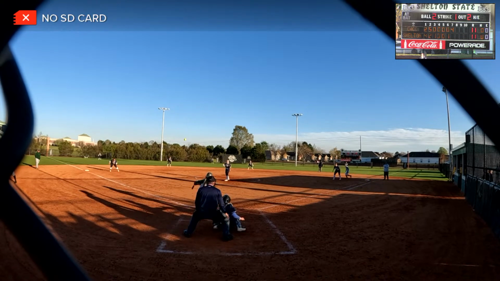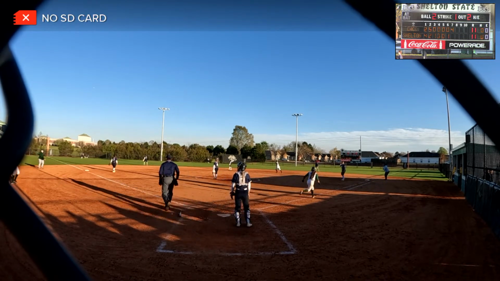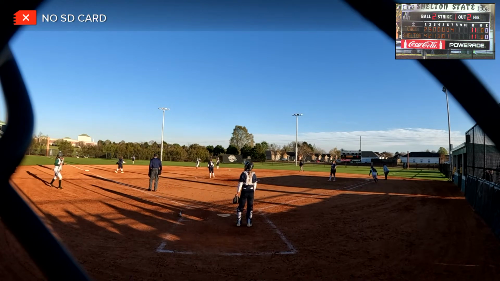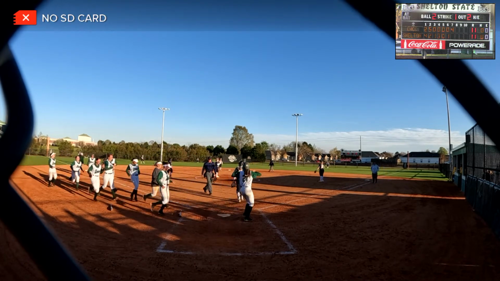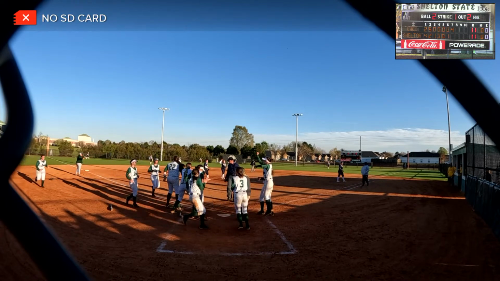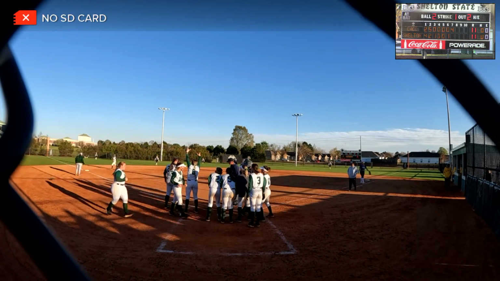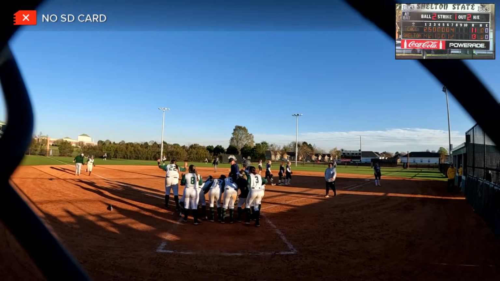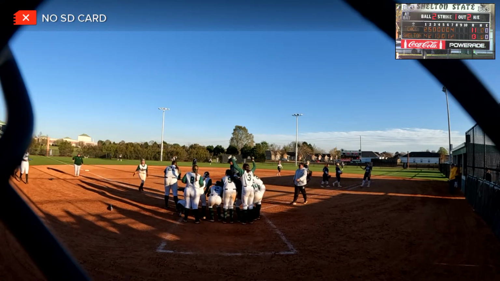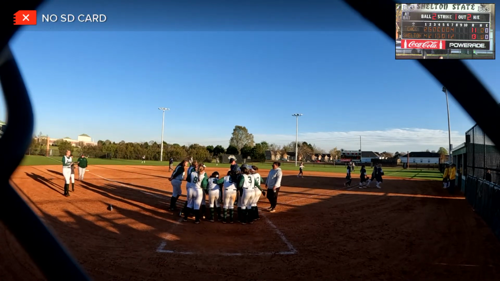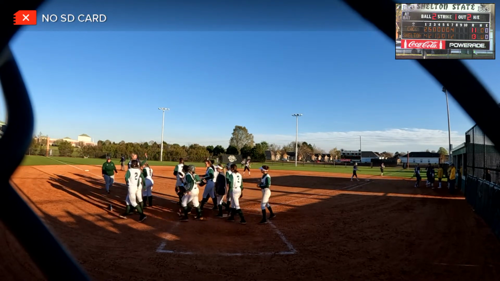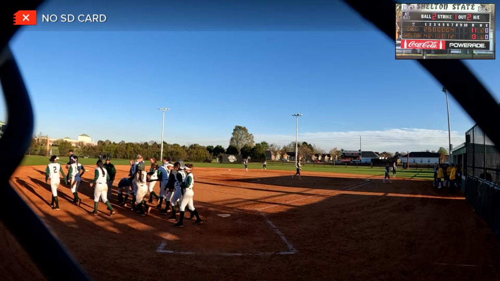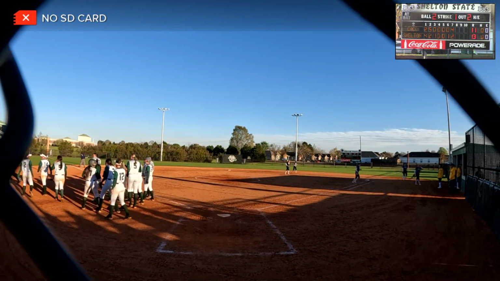Here's the pitch. Hit well to left field, way back there, and it's gone! 2-run home run for EK Fife to win the ball game. A walk-off 2-run bomb. And Shelton State wins it 13-11. EK with her 5th hit on the day.